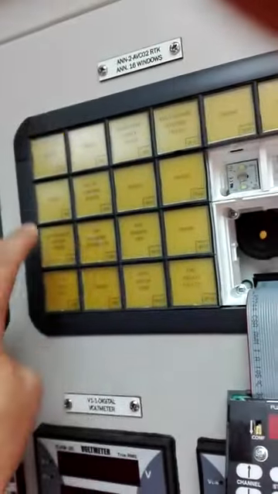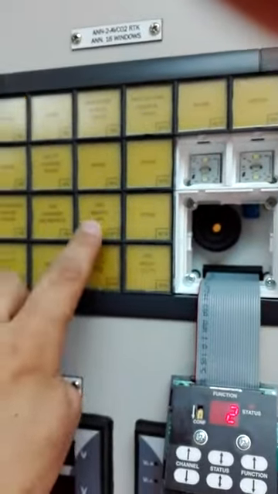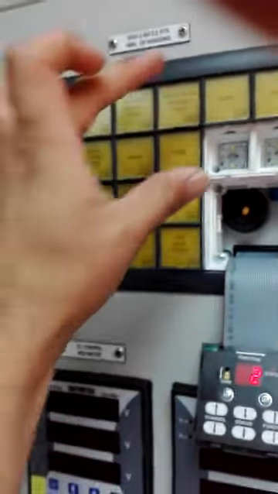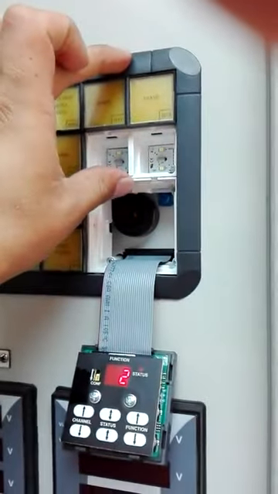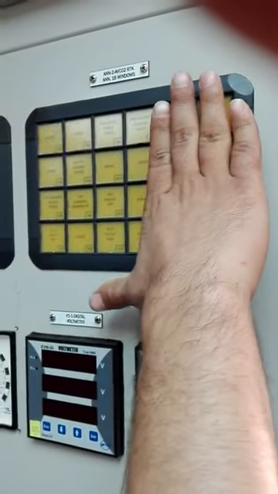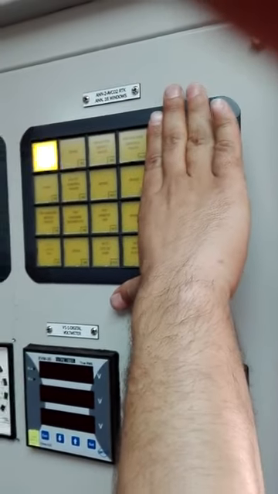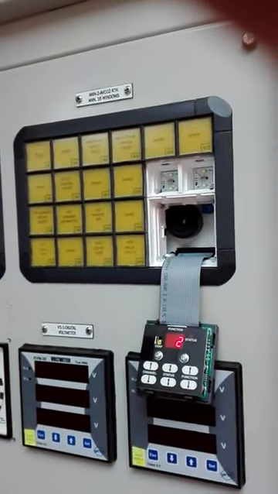Similarly, this is window 1, 2, 3, 4, 5, 6, 7, 8, then 9, 10, 11, 12, 13, 14, 15, 16, and similarly these are the other 4 up to 20, but in this AVC panel we will use these 16 only. So we will make changes in these 16.